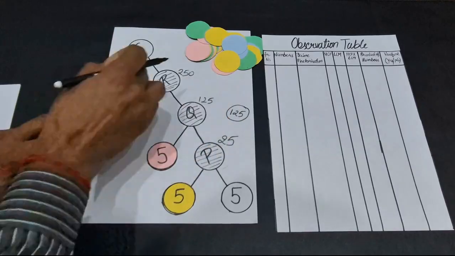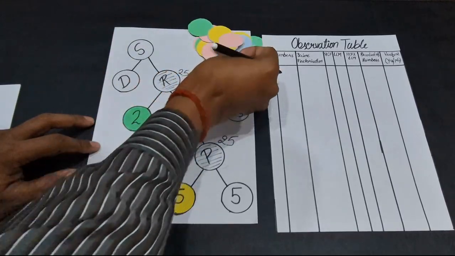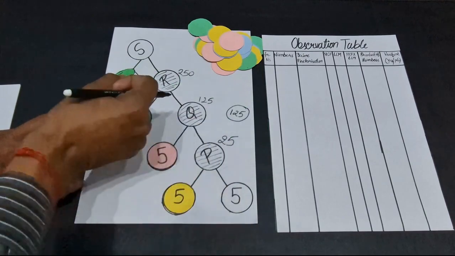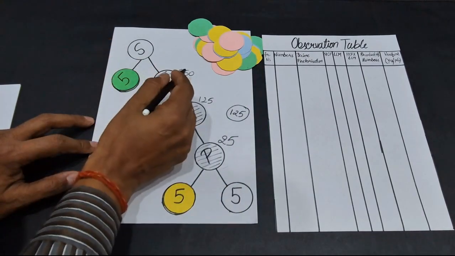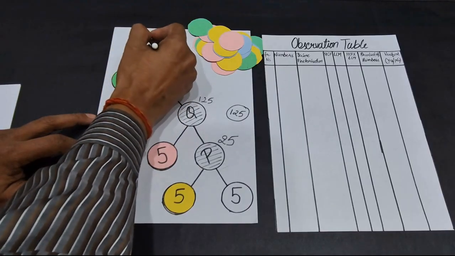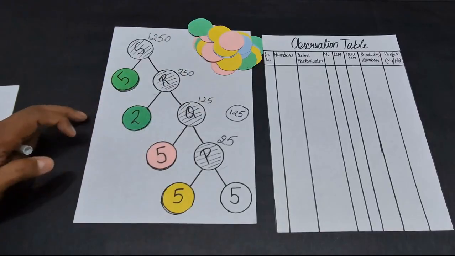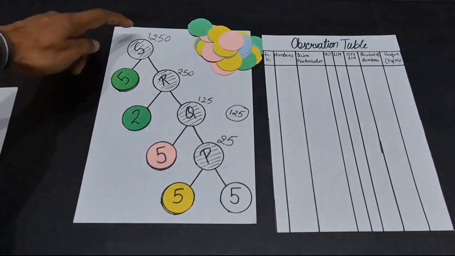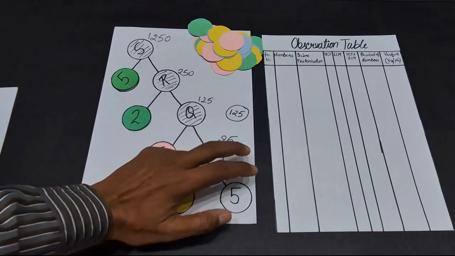And finally I need one more. So I will take out one more card. So this comes out to be 5 again. So 250 times 5, this particular number will be 1250. So the first number which I have obtained is 1250.